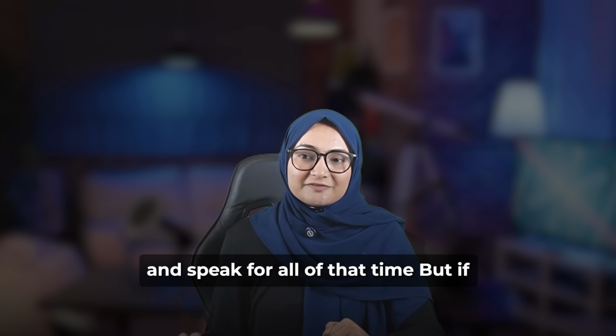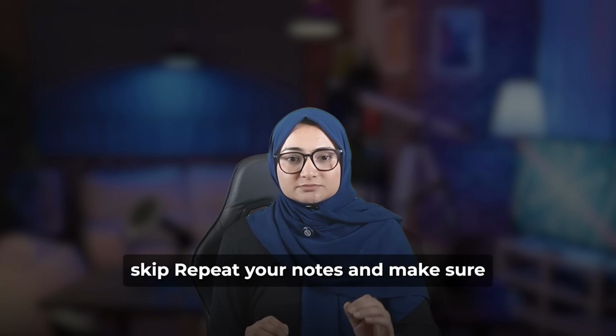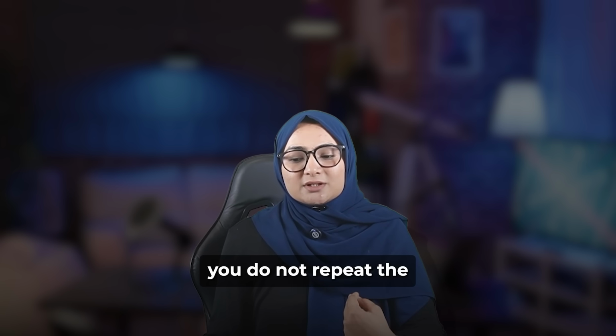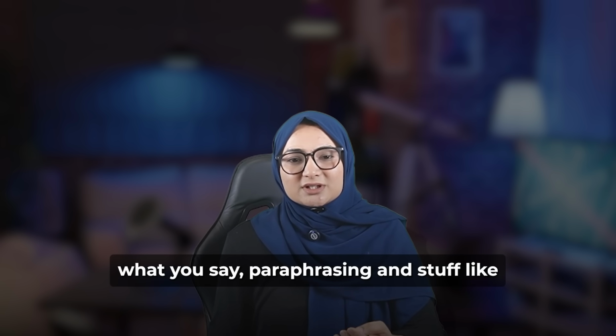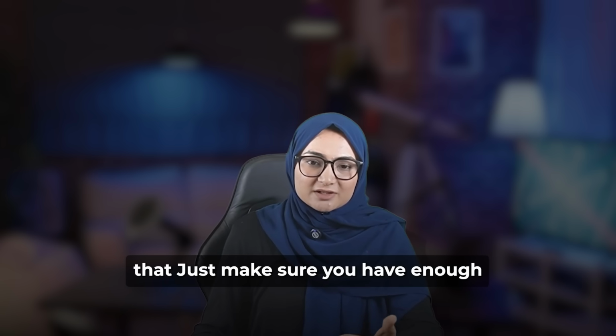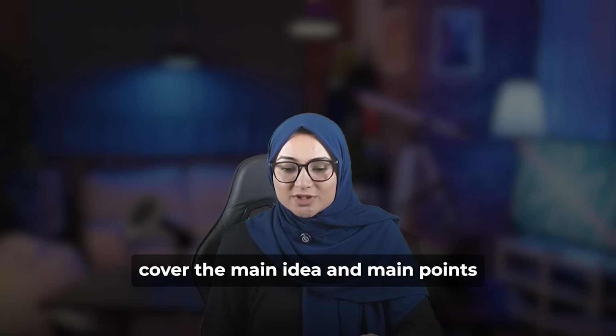But if you don't have enough notes, don't skip. Repeat your notes and make sure whatever happens, do not skip before you finish at least 30 seconds of the recording time. You do not repeat, paraphrase and stuff like that. Just make sure you have enough notes and read whatever is there and cover the main idea and main points.